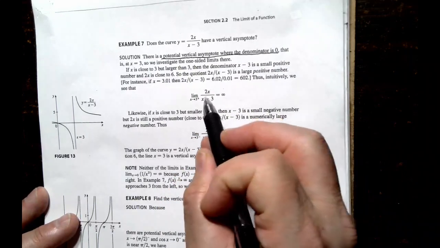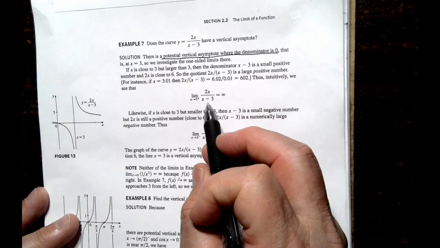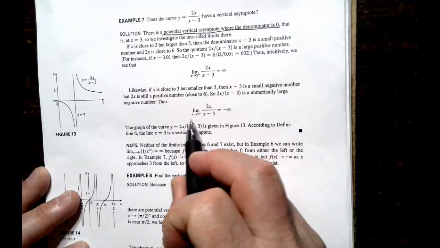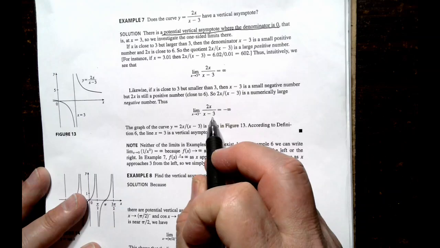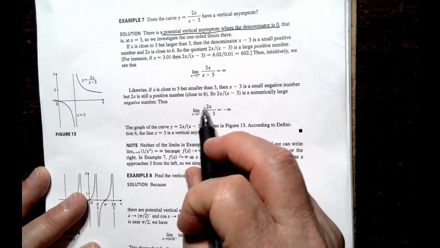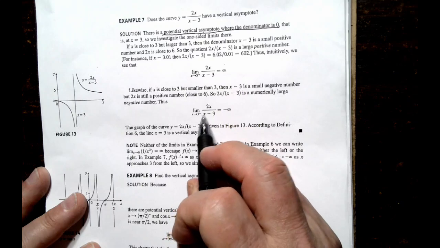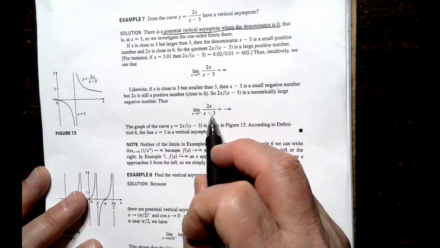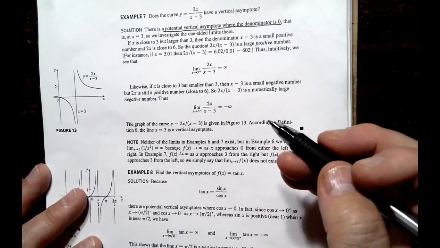Now how do you know which one? Well, this is approaching a positive 6, and these are all positive small numbers, so positive over positive is a positive infinity. Now if you were to come at it from the left, you're looking at 2.9 minus 3, which is negative 0.1, and 2.99 minus 3, which is negative 0.01. But again, the top still approaches 6, because whether you're coming at 3 from the left or the right, you still approach the same number, 6. So the top is a fixed number. The bottom is getting infinitely small, negative. So that goes off to negative infinity.